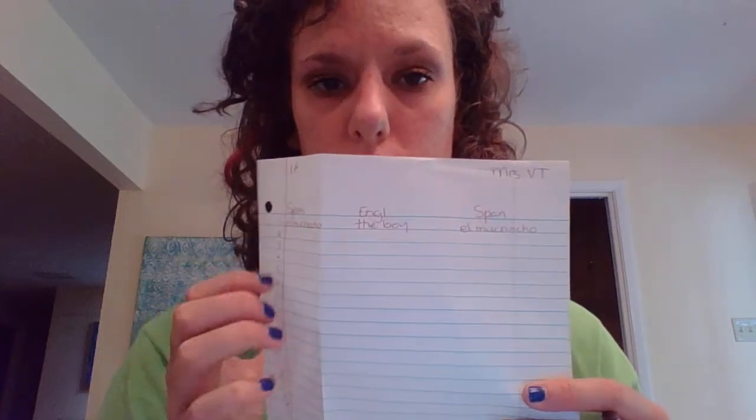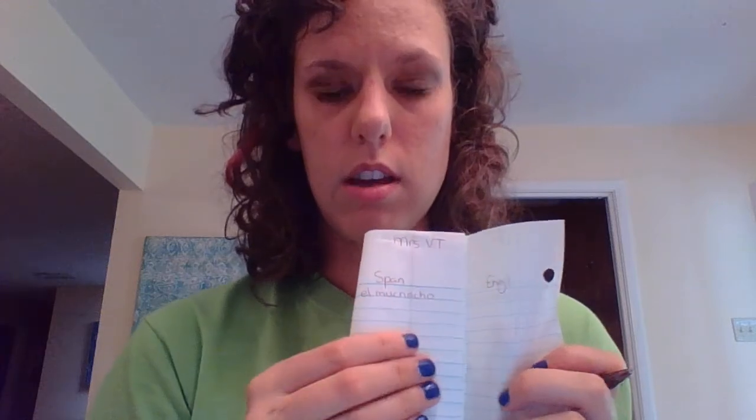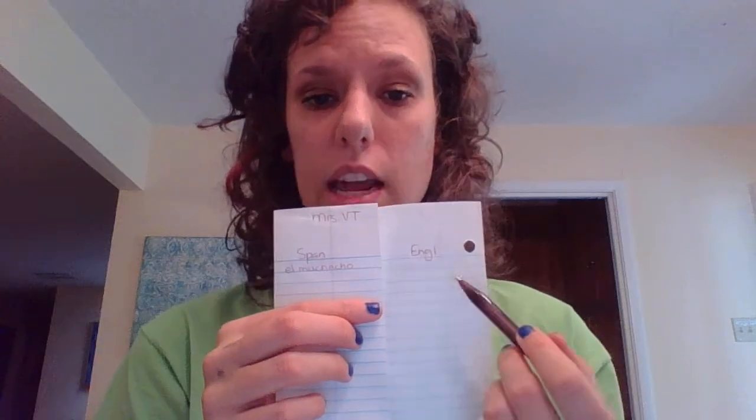Okay, so now I've got Spanish, English, Spanish. Now I'm going to flip it over, right? Turn this back around. Like this. Doing the back is kind of up to you. The point is, however you fold it, the point is to have one side showing. So you've got Spanish, El muchacho. All right, what is that in English? Then you write it in English. Okay, then you unfold it.